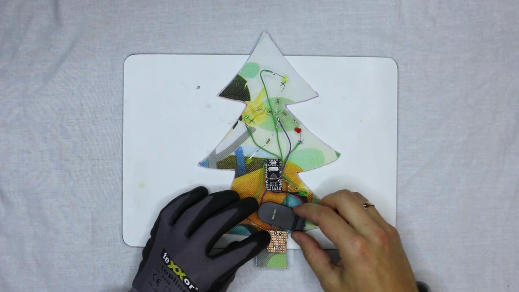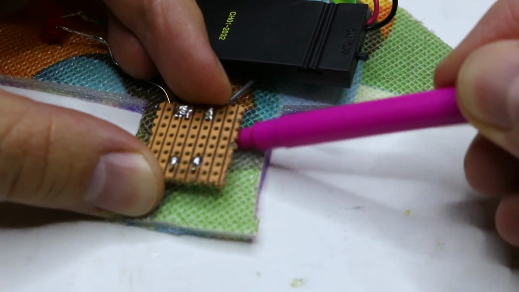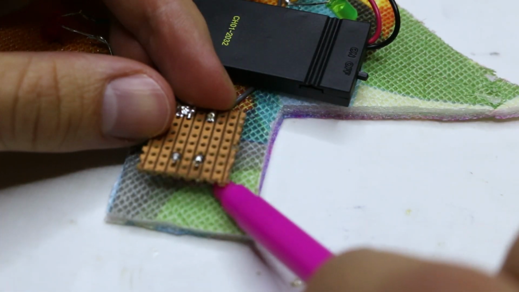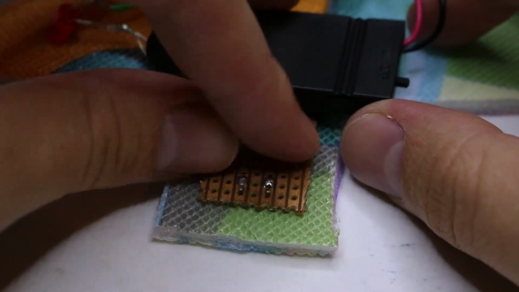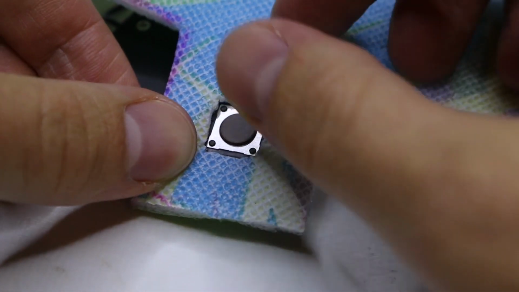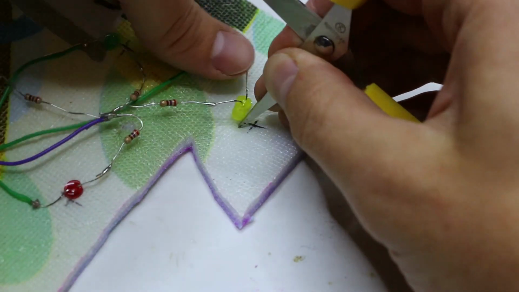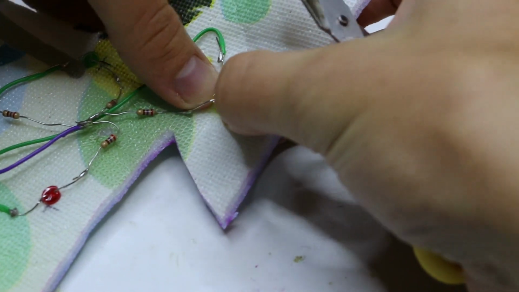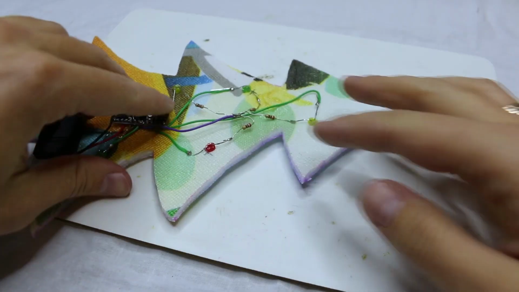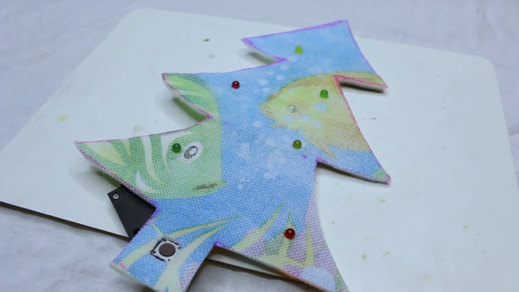There, looking good already. I just need to make a little hole in the foam for the push button to go through. A perfect fit. And the foam does a great job of stopping the button from going anywhere. The LEDs also need to go through, but we of course need a much smaller hole. And it's shaping up nicely.